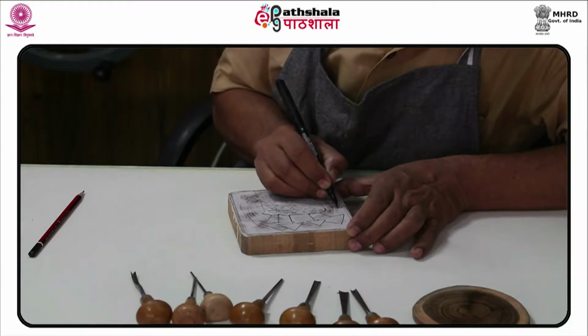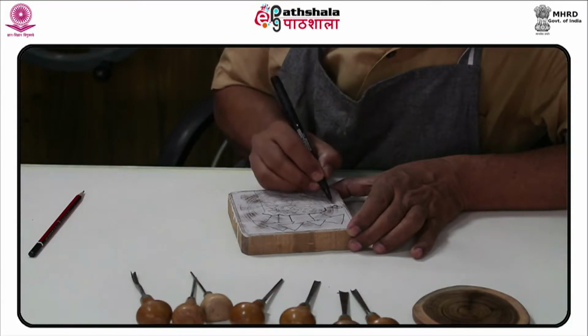These were rolled over soft clay to form impressions on tablet form.